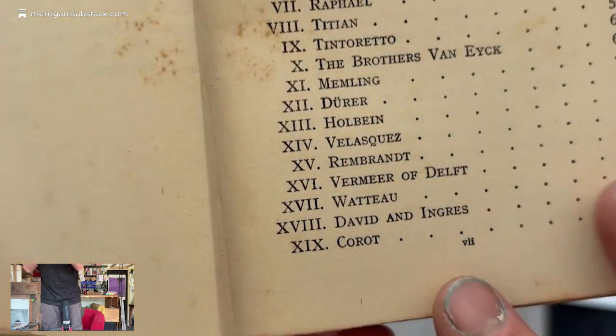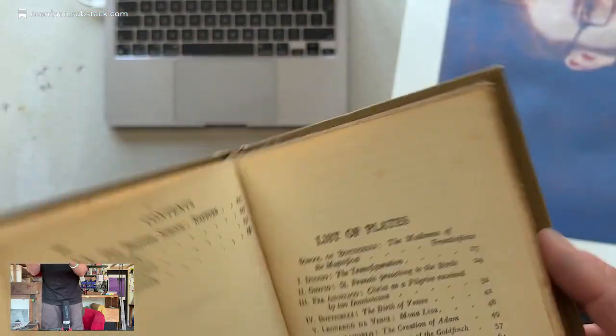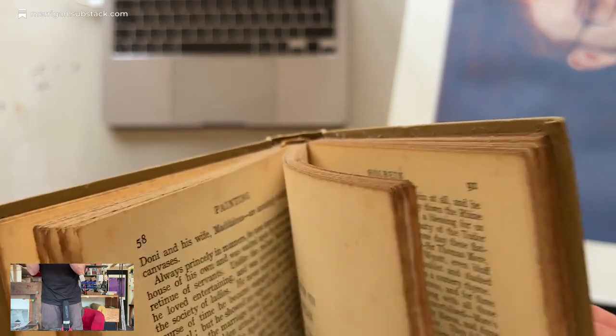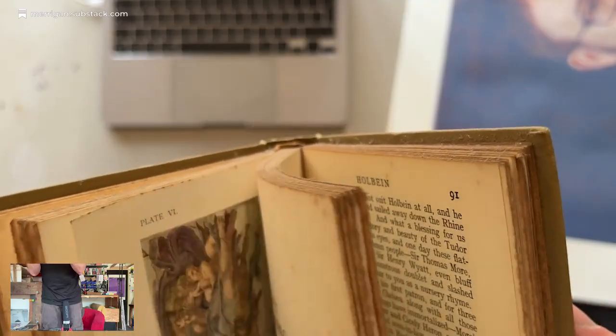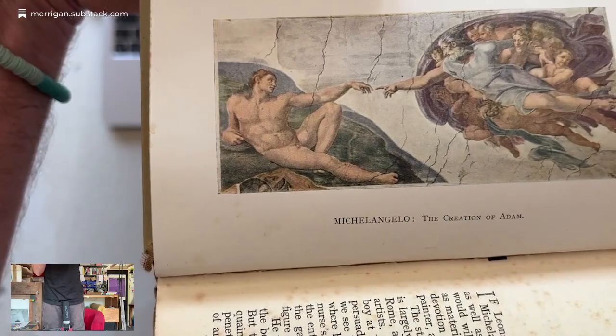It starts with the primitives, Giotto, and it goes all the way towards Corot. It has a list of plates here. But it's a beautiful little book. It has a deckled edge on it. Look at the size of that.